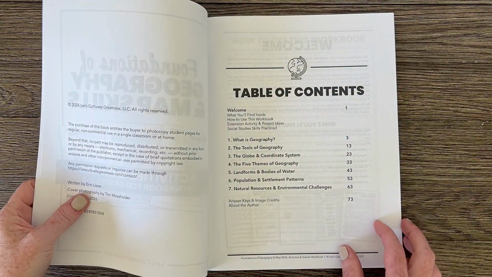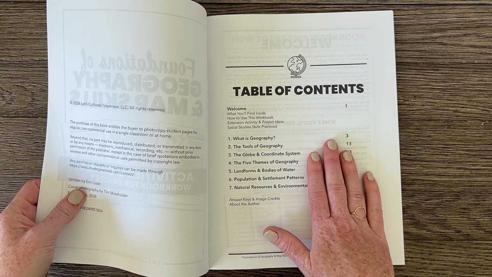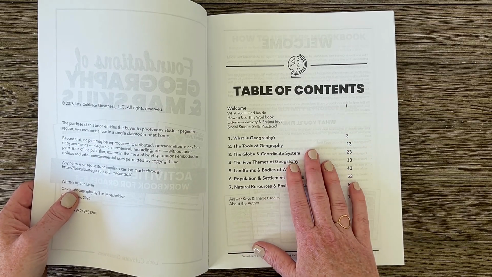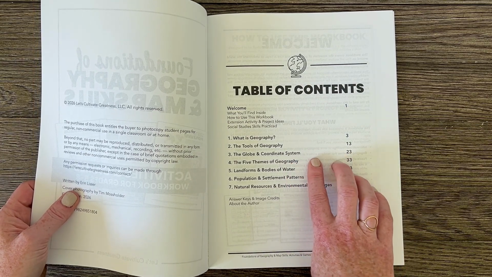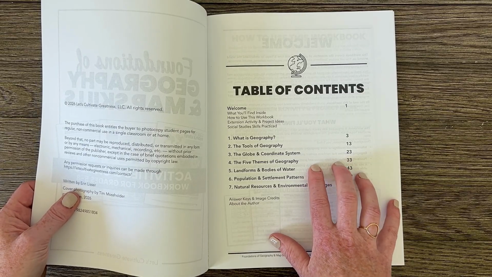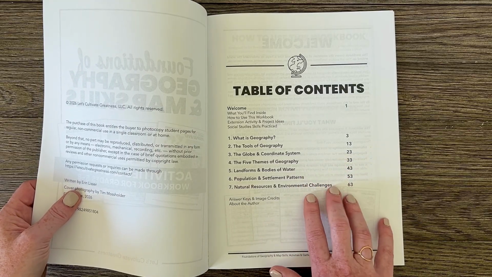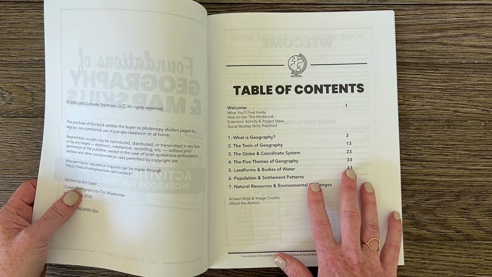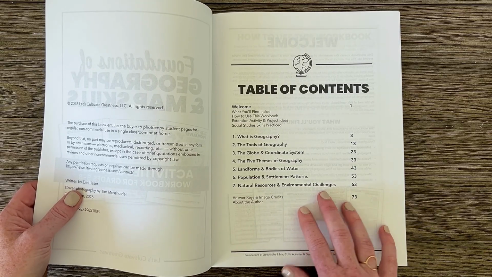Let's take a look at the table of contents. You can see there are 7 core chapters, starting off with the foundations of just what geography is, the basic tools that are used to understand our Earth, then specifically looking at the globe and the coordinate system and how to use them, the 5 themes of geography and how those impact what a geographer does, and then ending with bodies of water and landforms and some human geography topics of population, settlement patterns, and how people interact with natural resources.